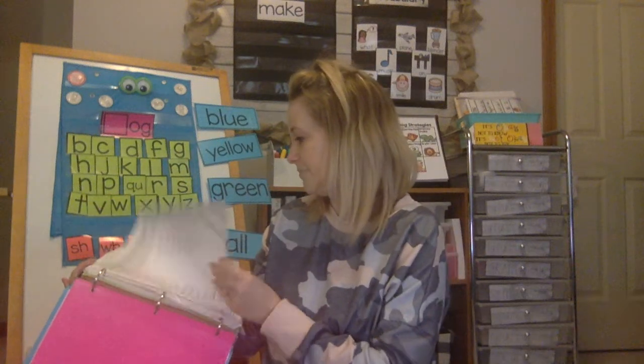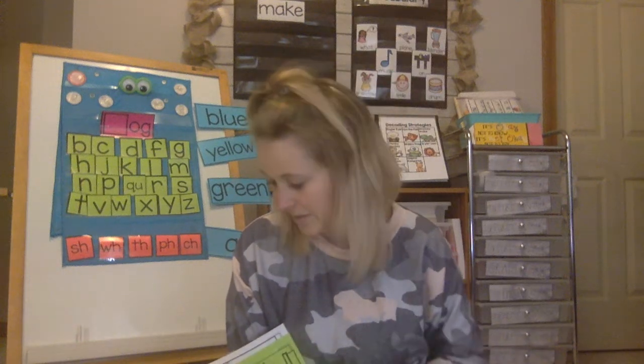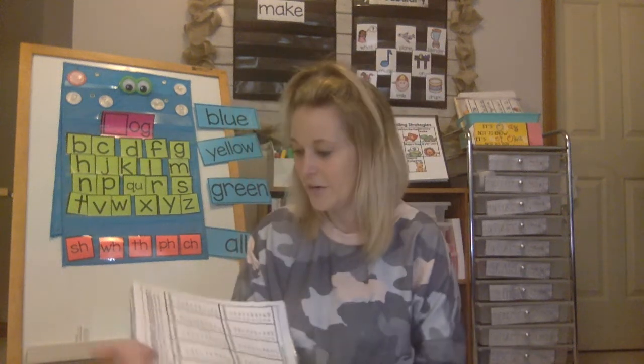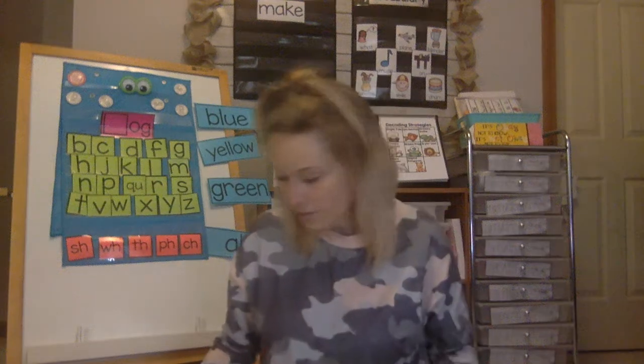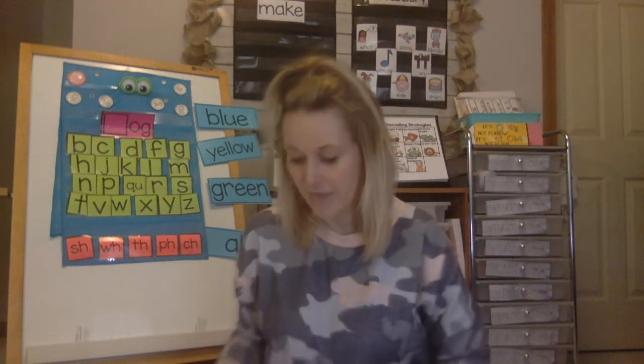If you just wanted to assess random letters, you could just pull from one of the assessments, or if you wanted just a list of words. I know sometimes when I'm trying to think of them, I have a hard time. I need a list in front of me. So this is vowel consonant words, so you could just pull from one of these lists. But I will go through and show you everything included.